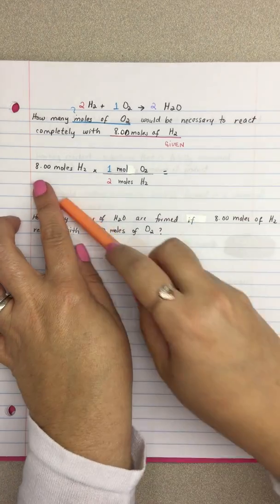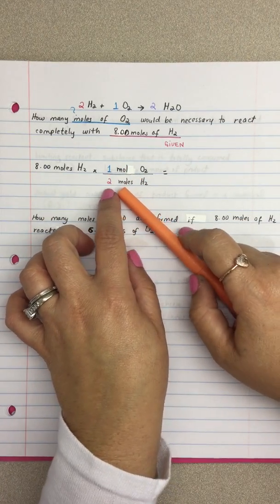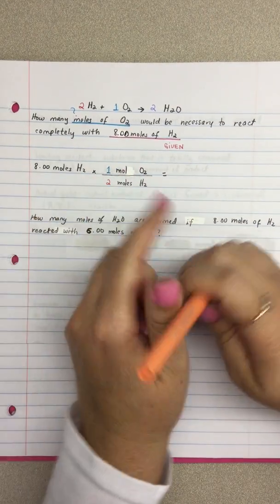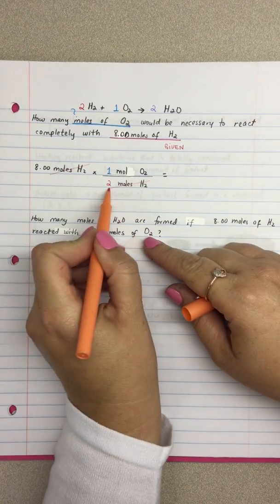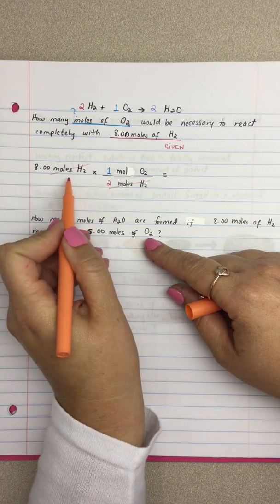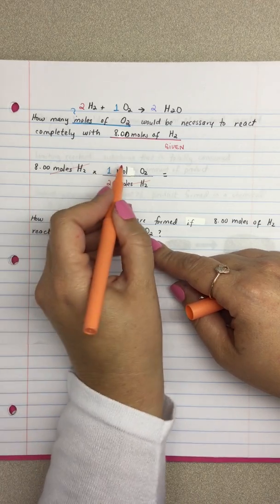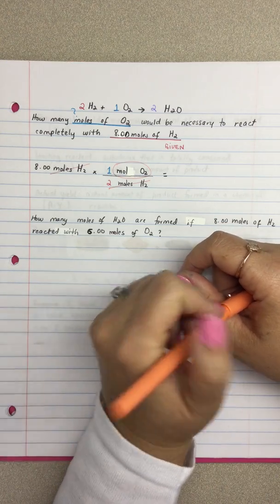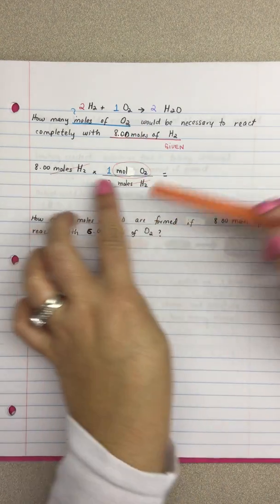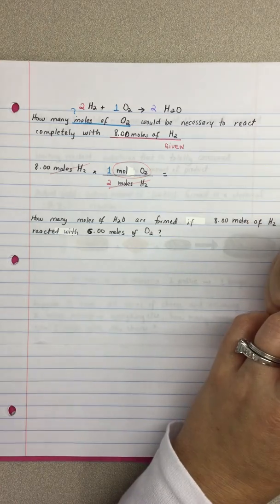So this is 8 times 1 divided by 2, which is just a half of your amount of hydrogen. Those two are canceling out because it's moles of hydrogen, and you're getting a number in units of moles of oxygen, which is going to give you 4.